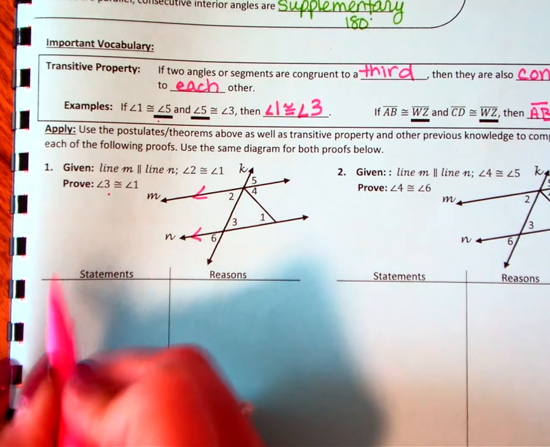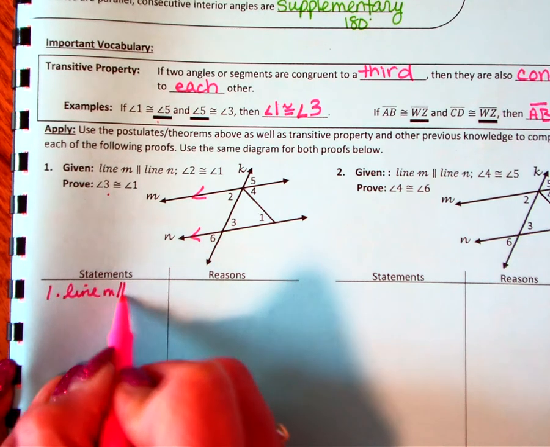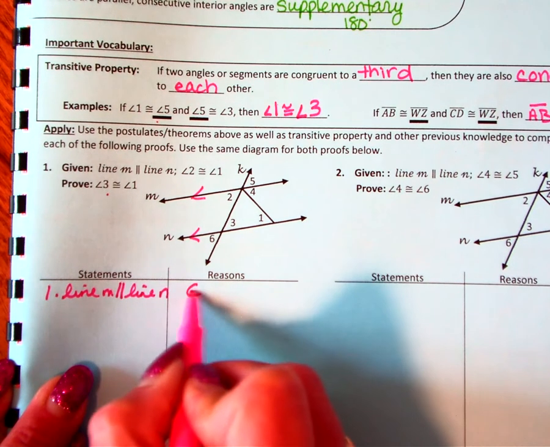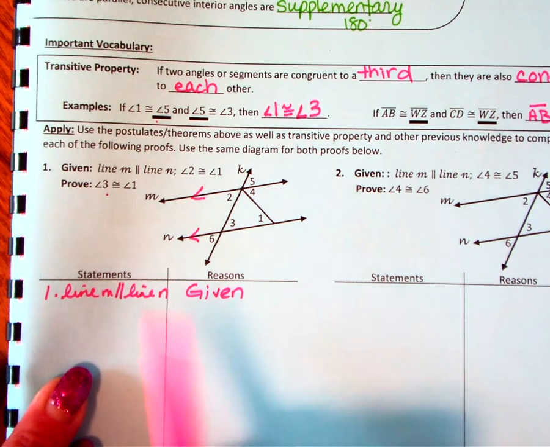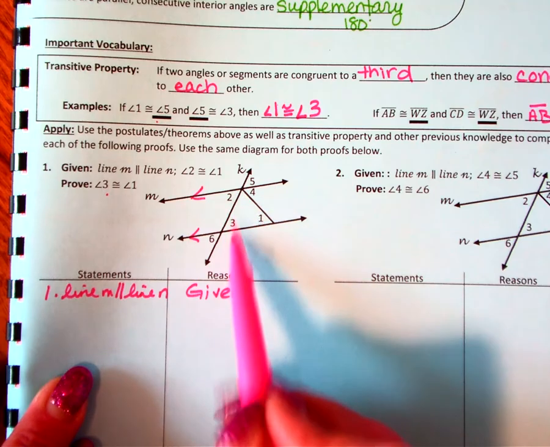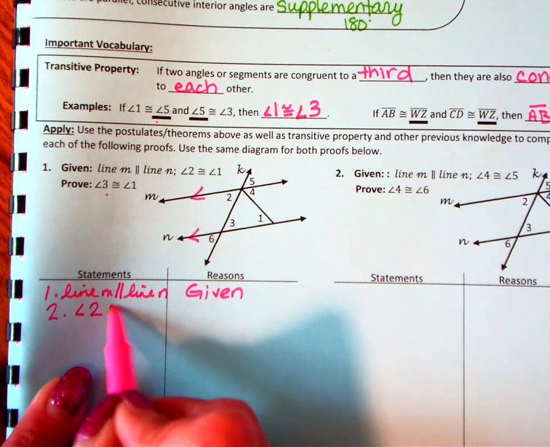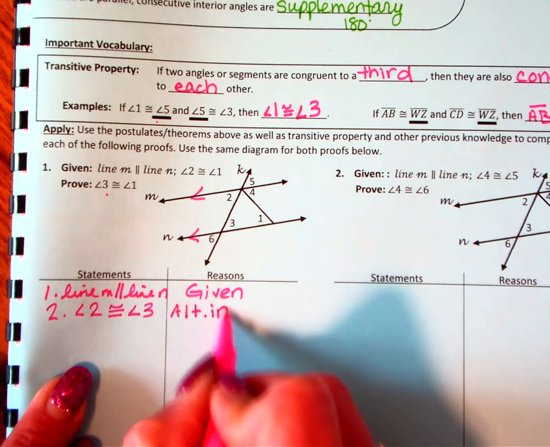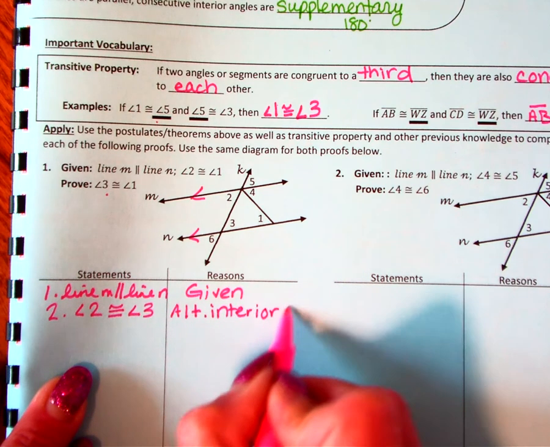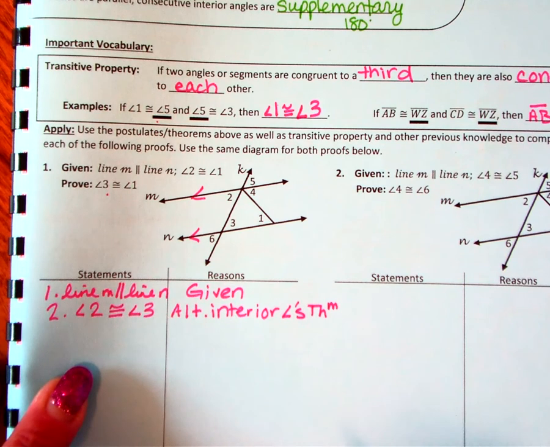angle 1. So as usual, we're going to start with what's given, which is line M is parallel to line N. And the reason is given. And since we're given that, we also know that angle 2 is congruent to angle 3, and that is due to alternate interior angles theorem. Okay, alternate interior angles theorem.